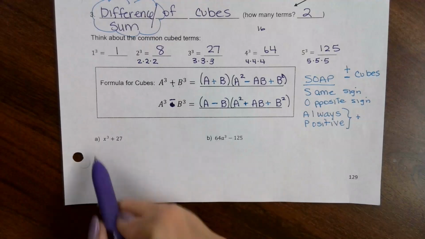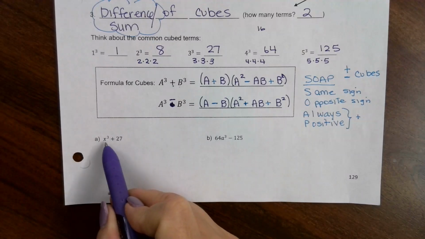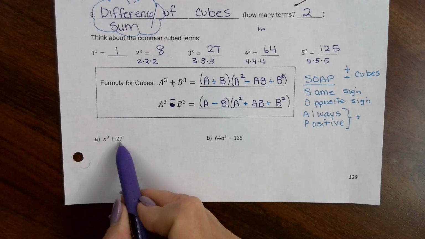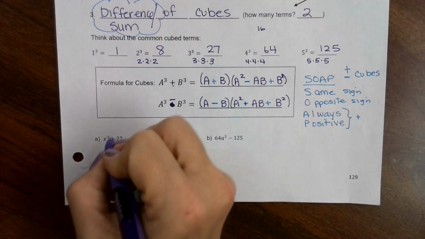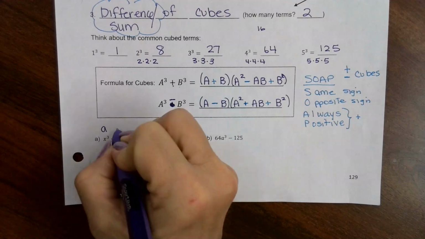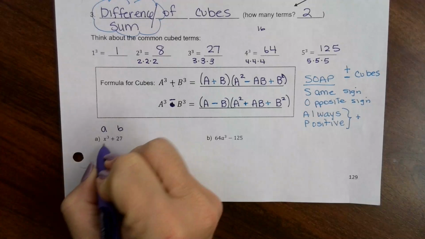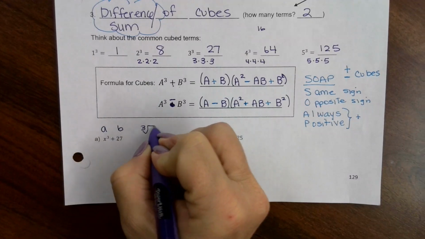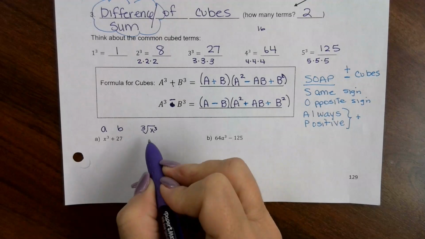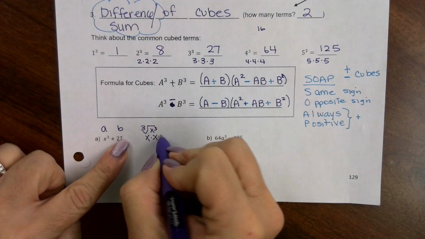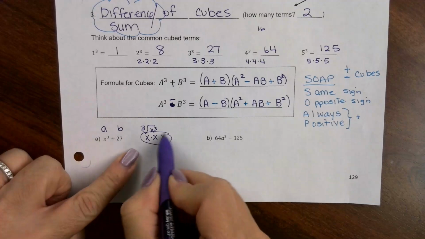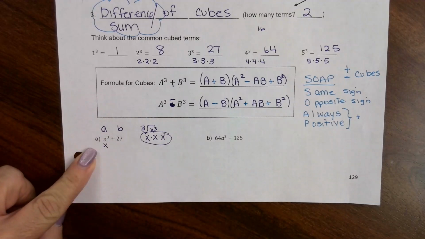So I have two terms. I have a cube and a cube. So my A term is going to be this first one, and my B term is going to be the second one. So my A term here is going to be the cube root of x cubed. So the cube root means I have three of them, x times x times x. Well, I have three of them, so my A term is just x.